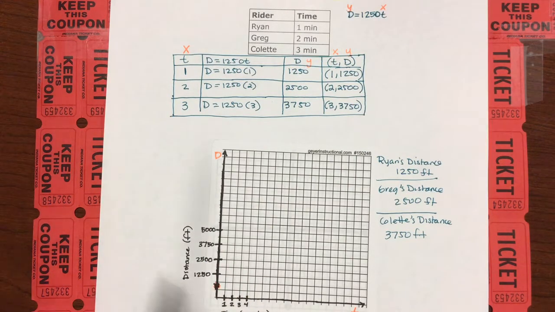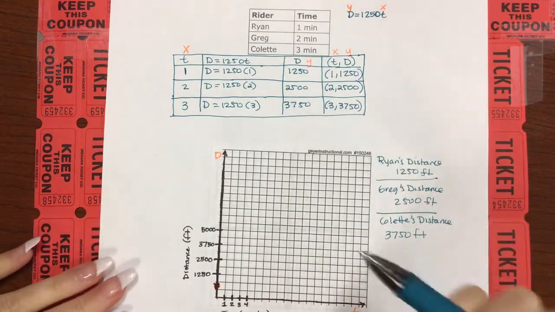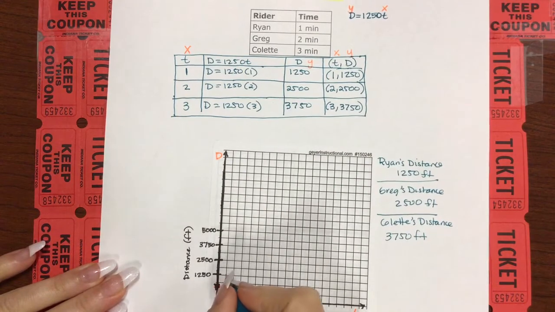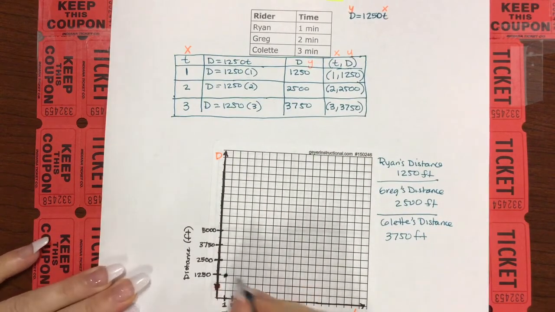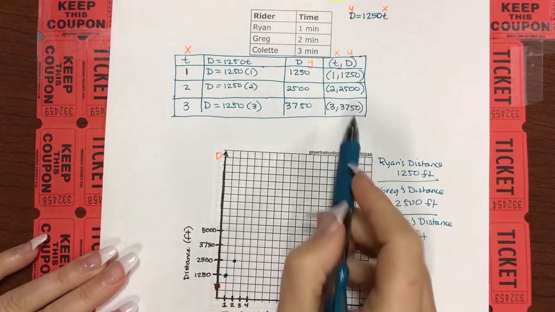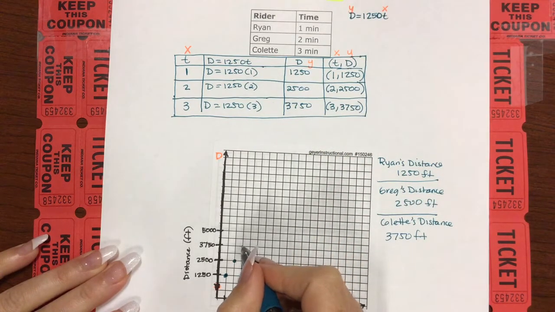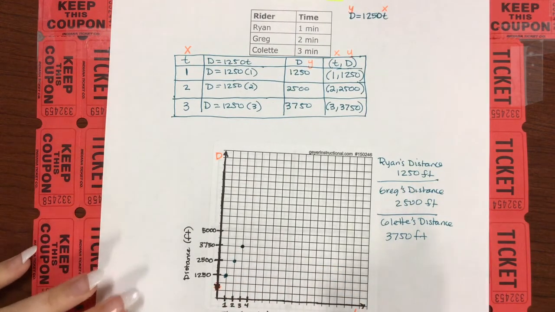So let's go ahead and graph these ordered pairs, these points right here. So for 1, when time is 1, the distance is 1,250, which would be right here. For 2, it's 2,500, so when it's 2 minutes, the distance you travel is 2,500 feet. And then for 3 minutes, it's 3,750 feet.